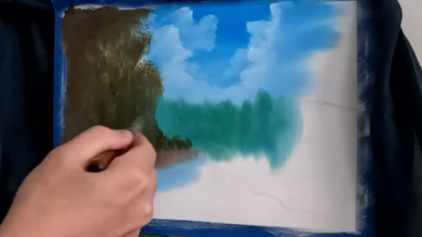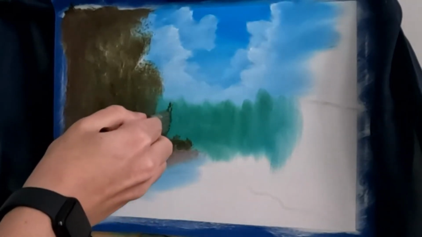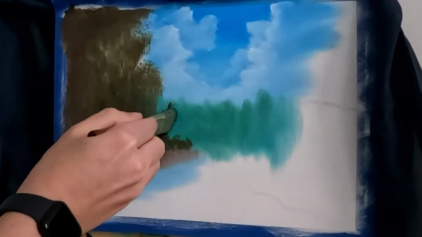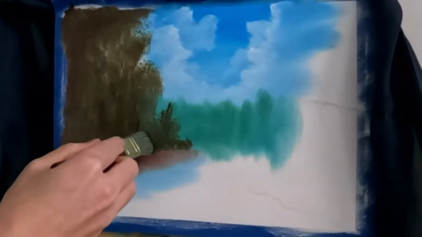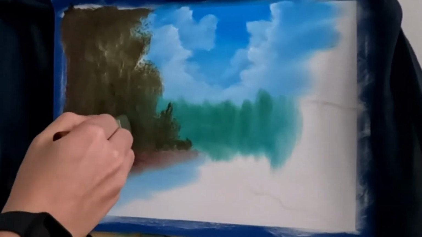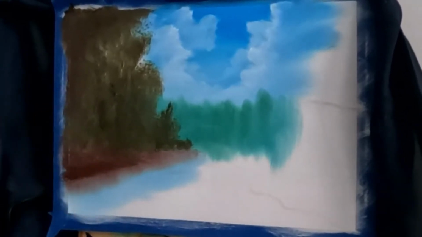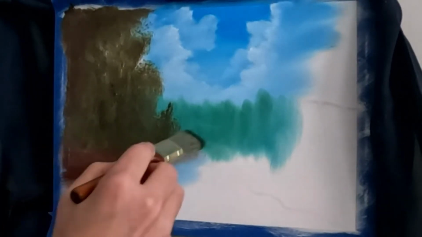And some of these I want to be a little bit more round, so I'll push it up and then to the left and then to the right, and that makes them look a little bit more round, just like that. There, so that's pretty good.